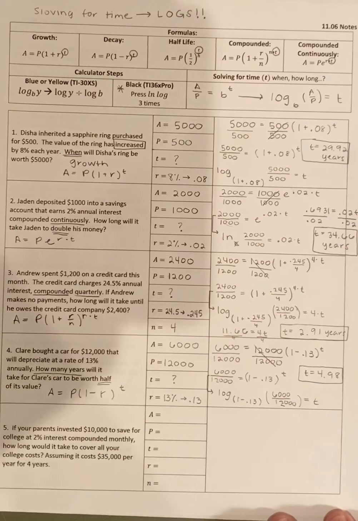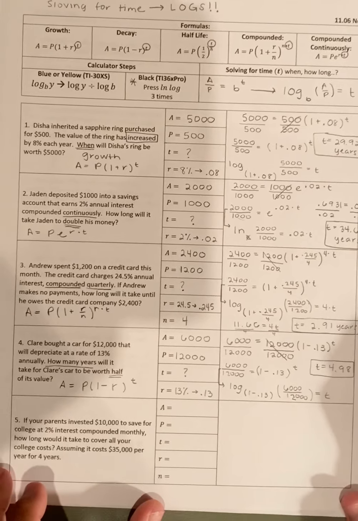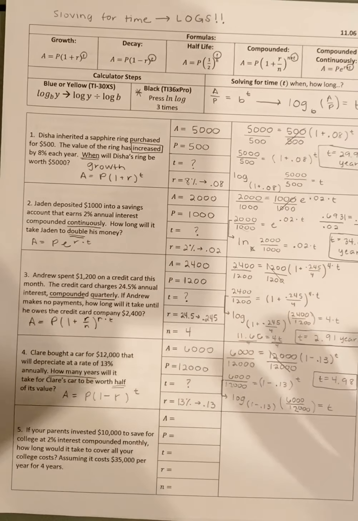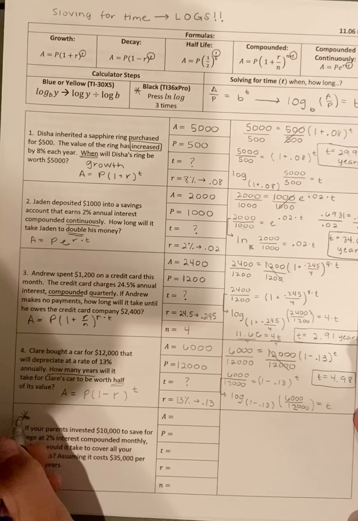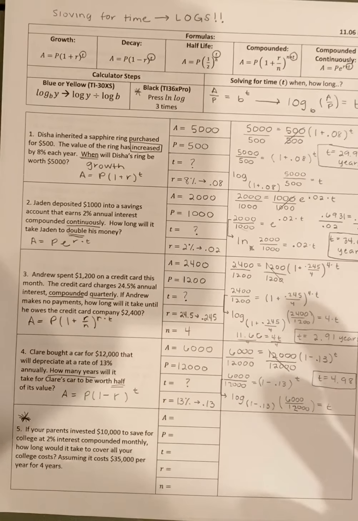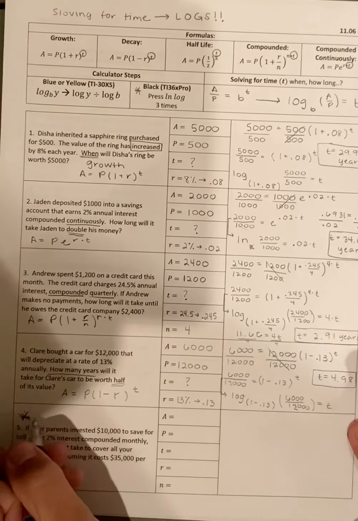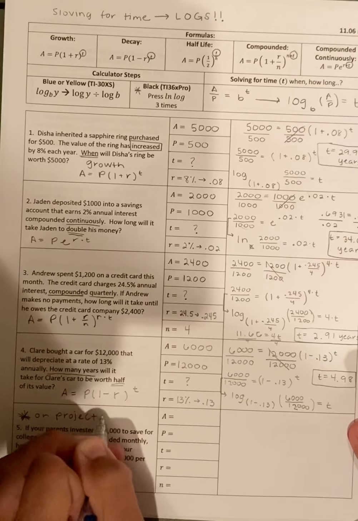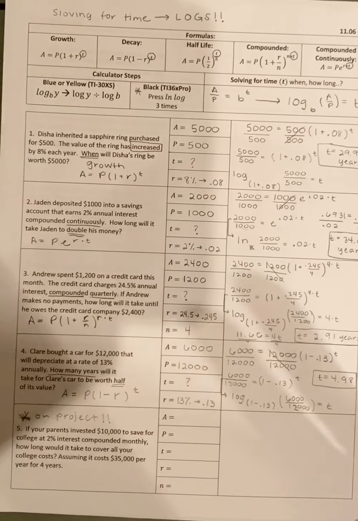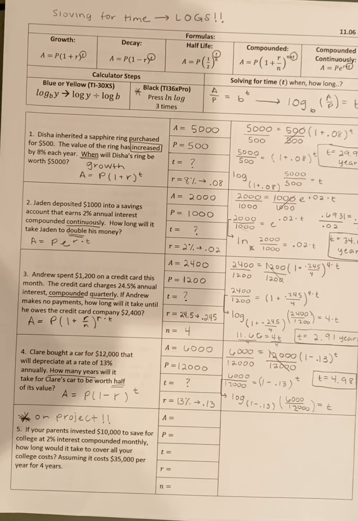All right, the last problem is actually going to be the type of problem that you are going to see when you do your project. So I'm going to put a star by it. This is something that you should come back to. Maybe I'll even write on project. This is the one that you'll see on the project.